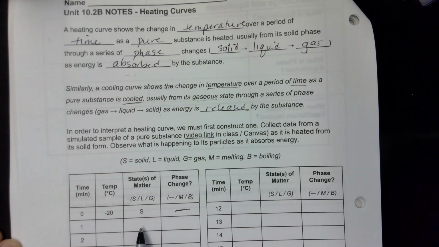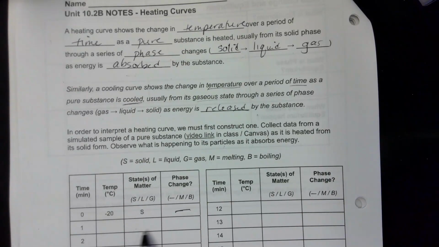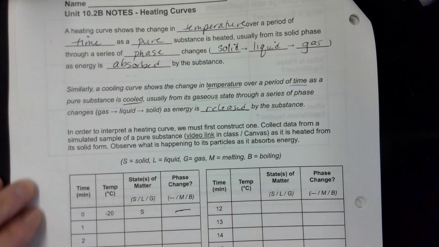You're going to play the video and try to stop it as best you can at each minute. Record what temperature it's at. Record if it's purely in the solid phase, purely in the liquid phase, purely in the gas phase, or if you see both solid and liquid, then you should write both of those letters. If you see both solid and liquid, then you know it's melting. If you see both liquid and gas, you're going to know that it's boiling. So you'll collect this data.